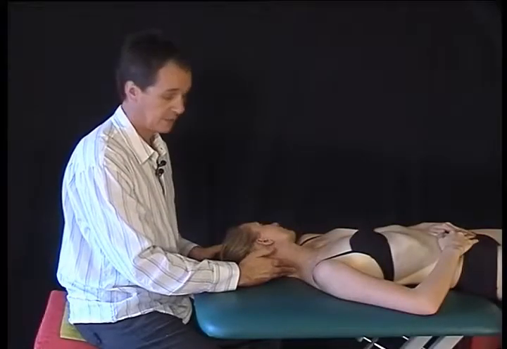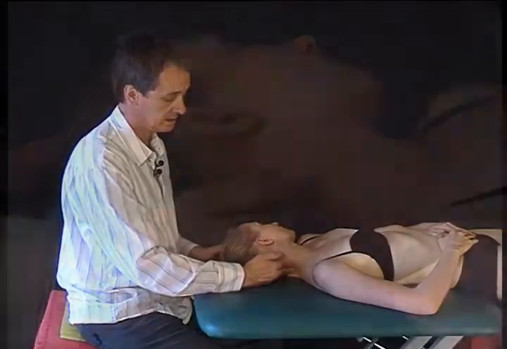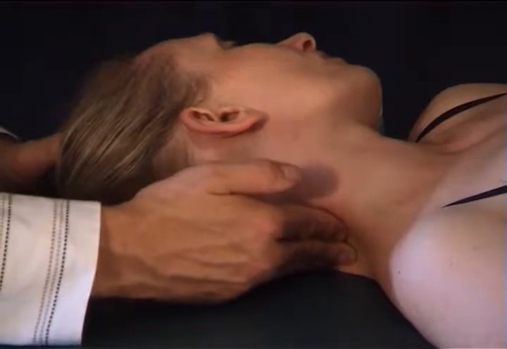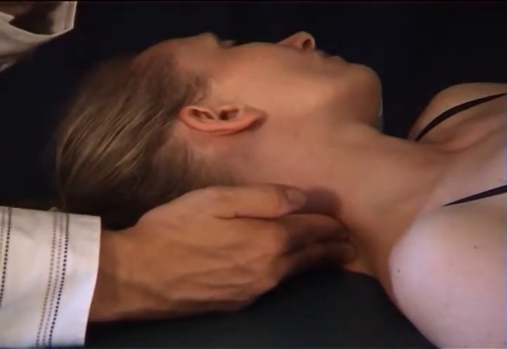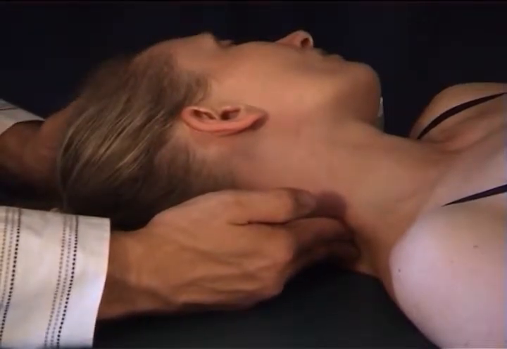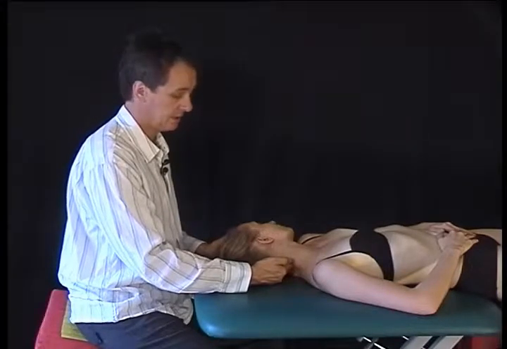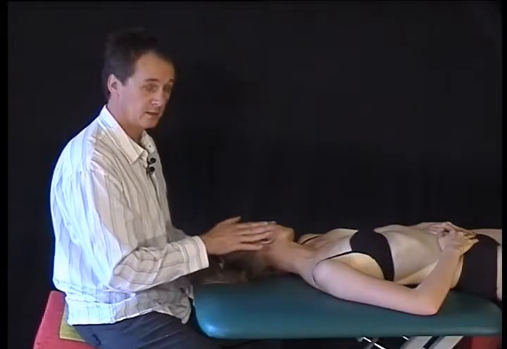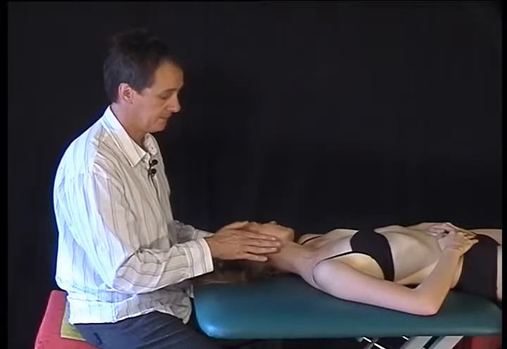Now my fingers are passing behind, posterior of the transverse processes, and I'm able then to turn my fingers on their side slightly, and now I'm lifting anteriorly slightly so I can continue to trap the tissue there against the posterior part of the transverse process. So I'll show that not on my model's body this time.